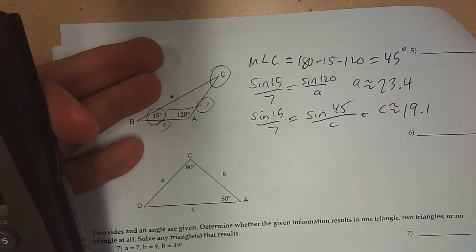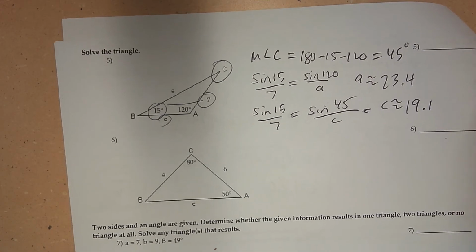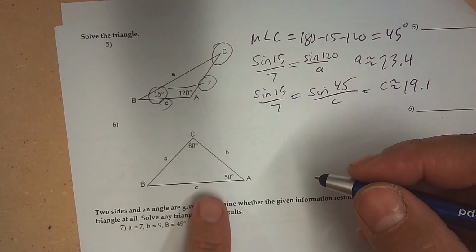So it's about 19.1. Number 6, can you solve this one? So again, we'll start easy.